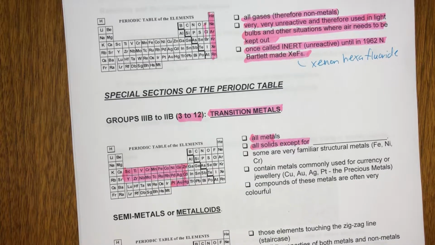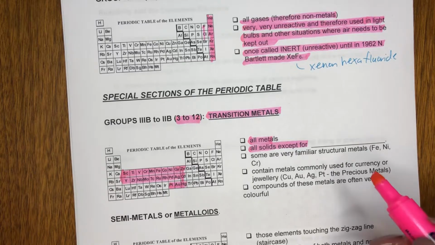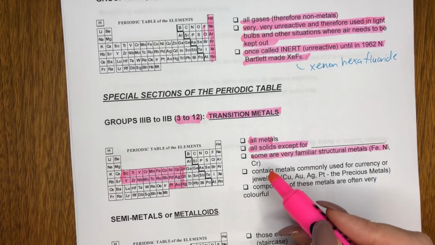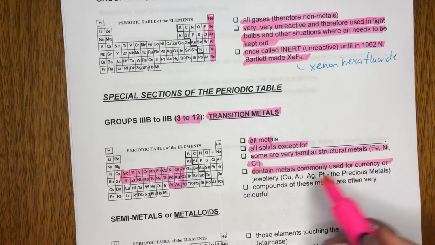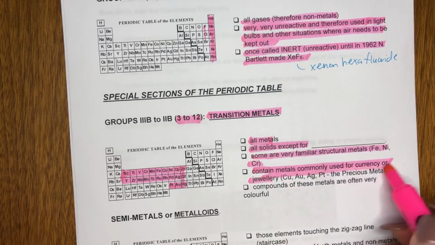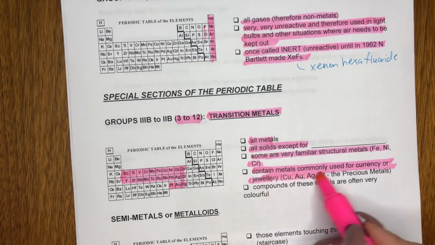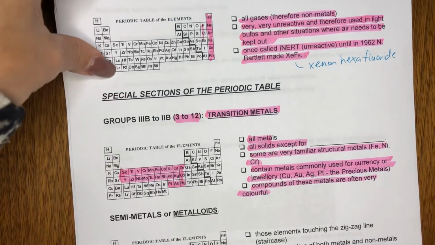And let's see something here. So they also form familiar structural metals. So for example, iron, nickel, and chromium, and some are used for jewelry and currency. Copper, gold, silver, platinum, we call them the precious metals. And the compounds of these metals are often very colorful. I'll have to show you a demo of some of these reactions.